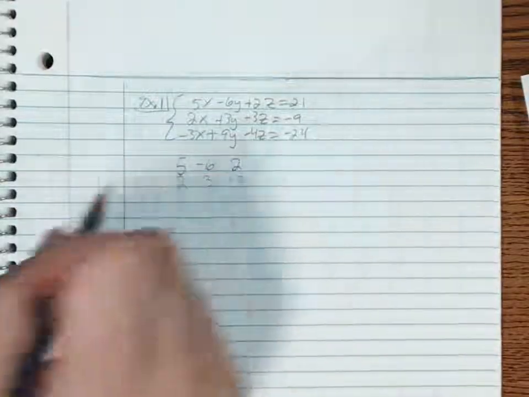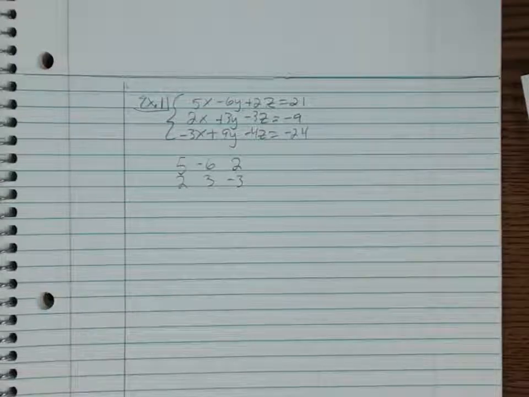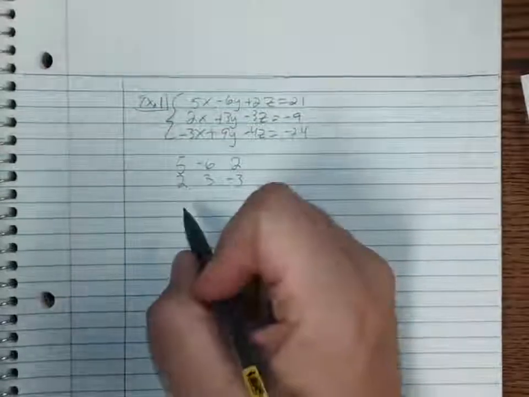I really hope that I did this right. I'm copying it out of a book that you can't see. It's off to the side, and you never know.